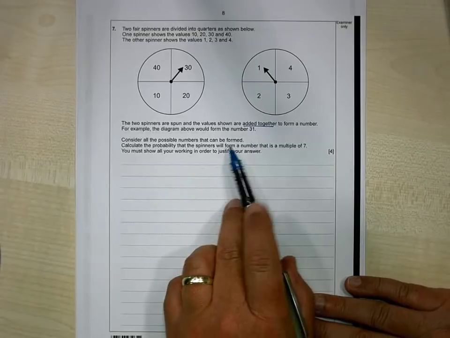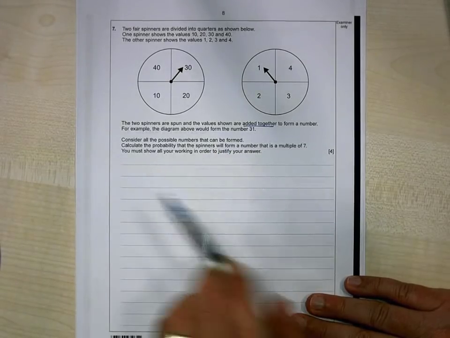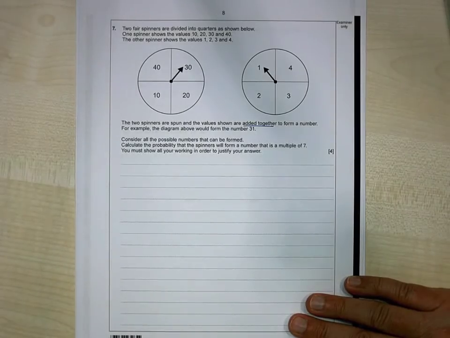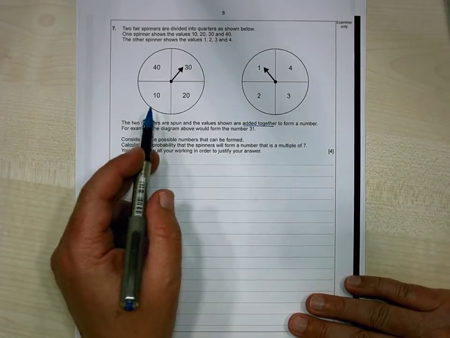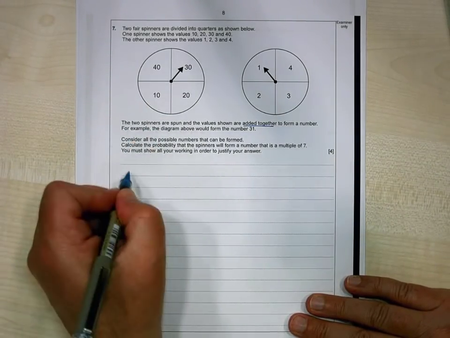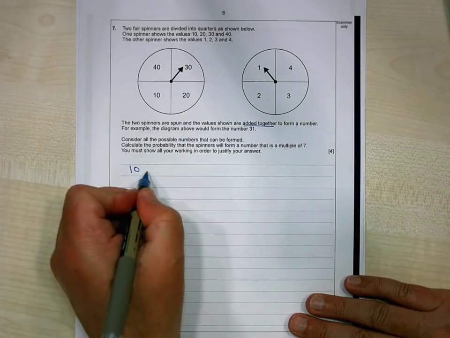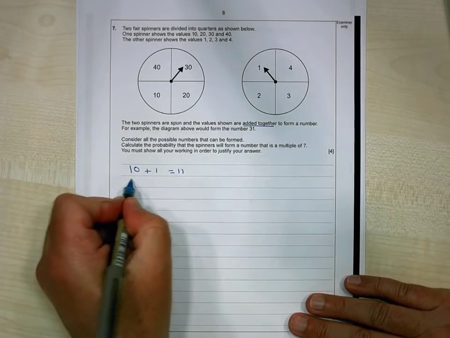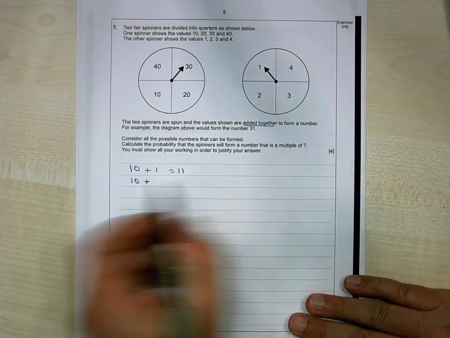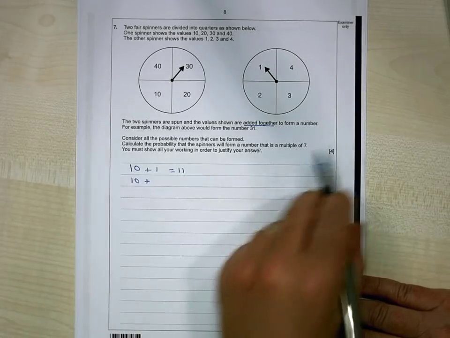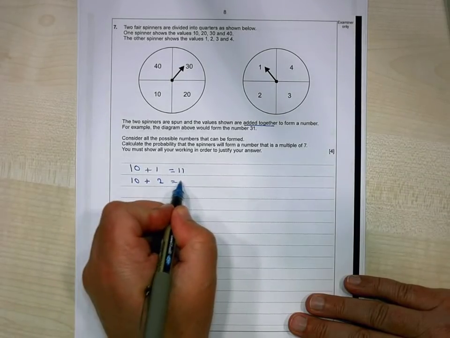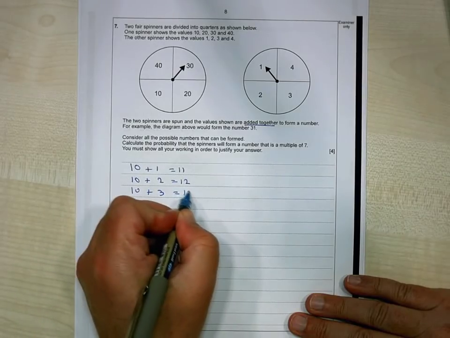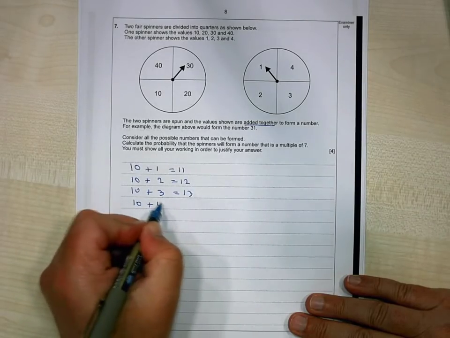Well, first of all, we need to get our list of all the possible outcomes. So, as I've banged on plenty of times in class, with this sort of thing, you need to be methodical. So if we start with 10 on the first spinner, we could have 1 on the second spinner, giving me 11. Keeping the 10 on the first spinner, and considering now all the possible outcomes, I could have 10 and 2, 10 and 3, 10 and 4.